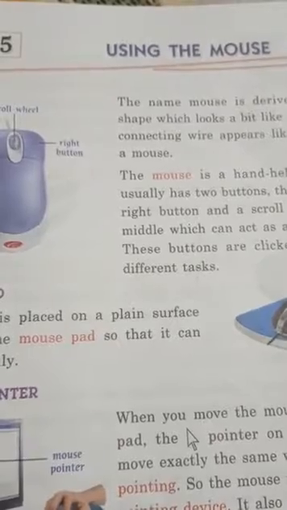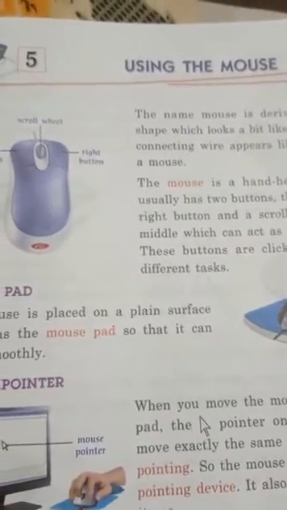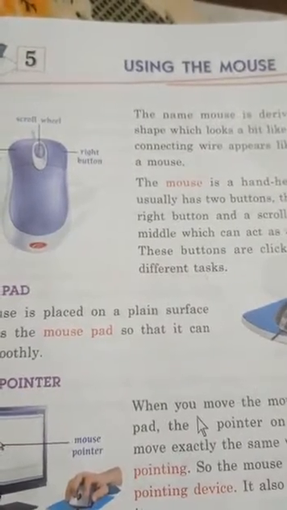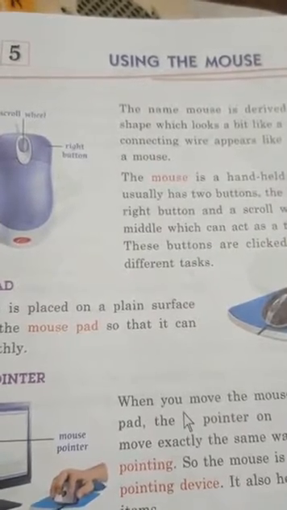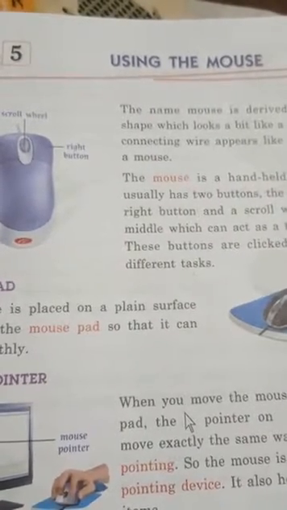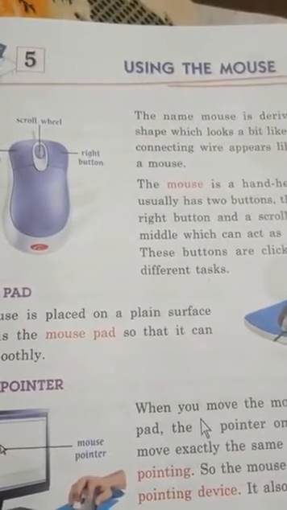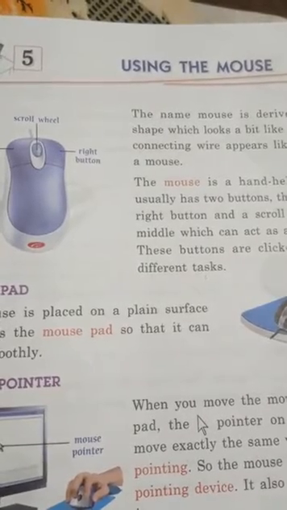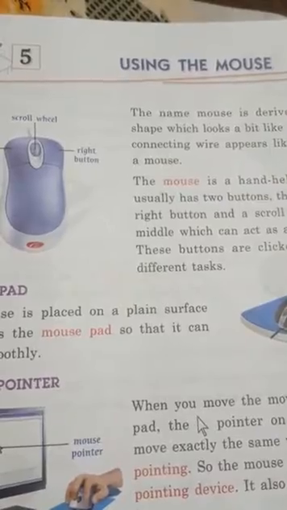Dear children, this is our IT class, and today we are going to start our fifth chapter, using the mouse. Page number 21. You have to open page number 21. In this chapter, we will study about the mouse, how a mouse works, and what the benefits of a mouse are.